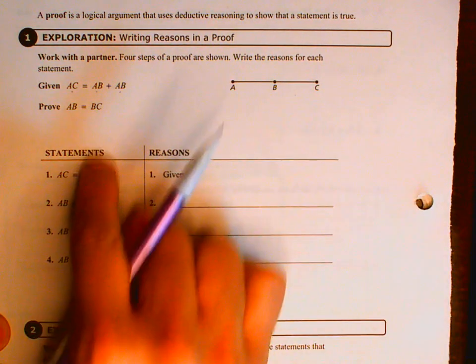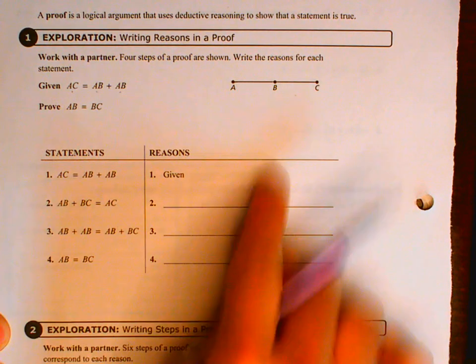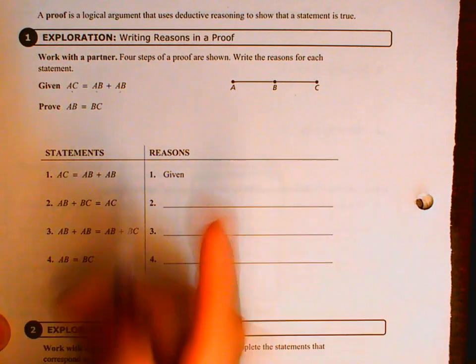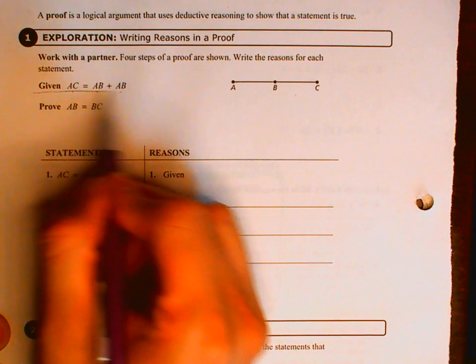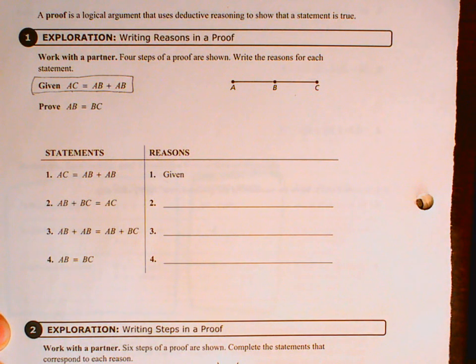Now look, they already gave me a bunch of stuff here. All I've got to do is finish this off. So like we said, the first part is your given. That's going to go right there. Now the strategy that they're using here is the segment addition postulate. The segment addition postulate goes like this.